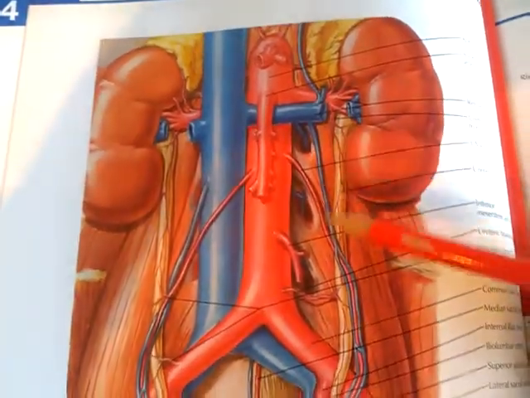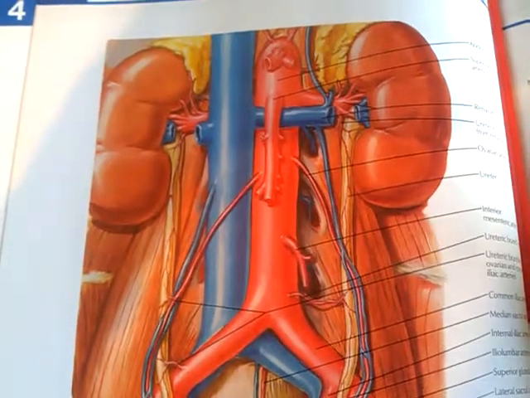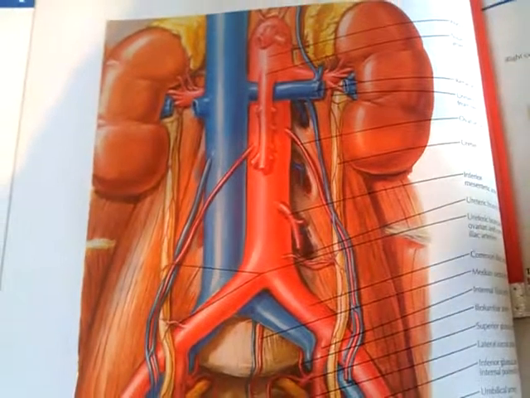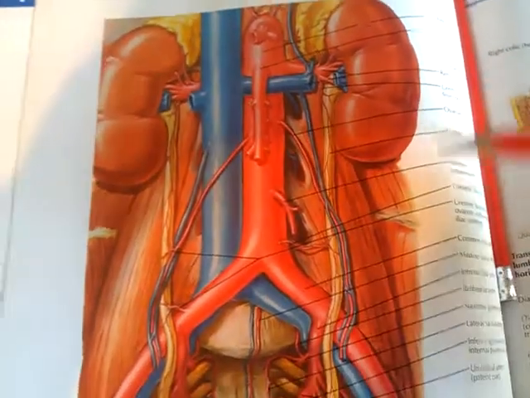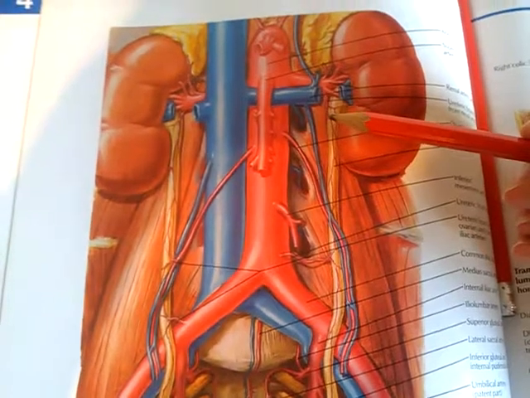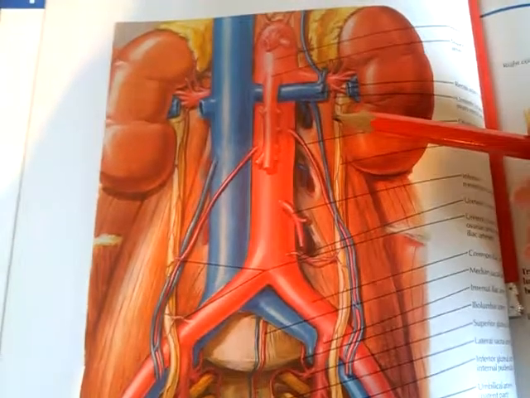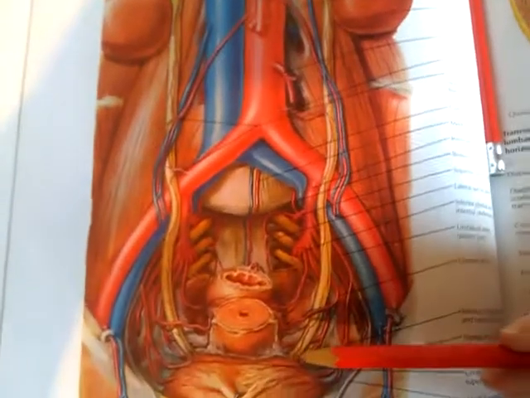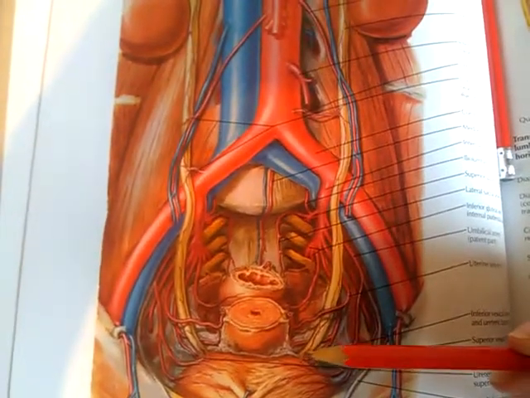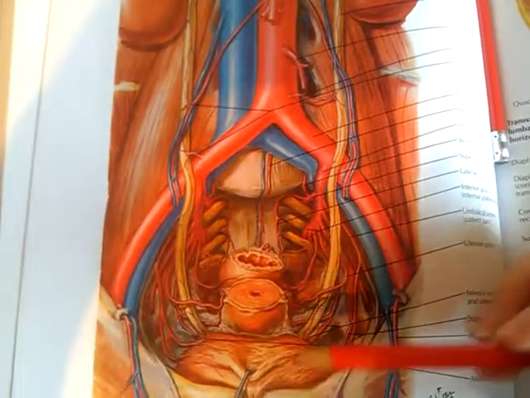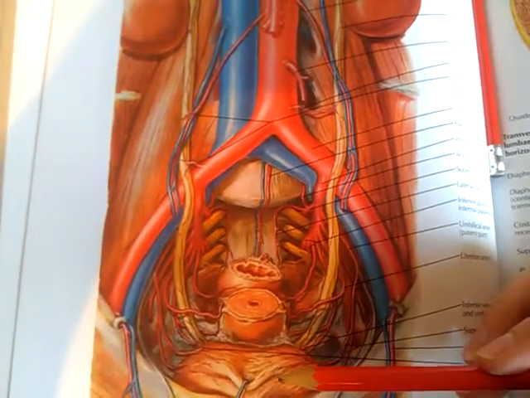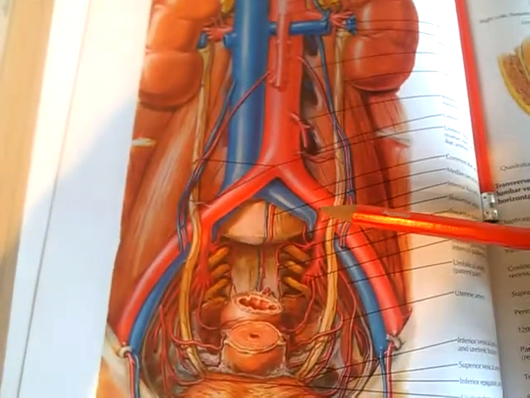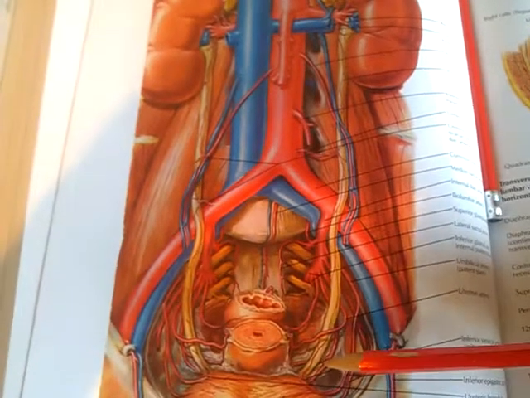Now the ureters are about 25 to 30 centimeters long, 3 millimeters in diameter. It has 3 constrictions: at the junction with the renal pelvis, where it begins, where it crosses the pelvic brim, and where it passes through the wall of the urinary bladder, which is this one. The ureters have 2 parts. You have an abdominal part and a pelvic part.